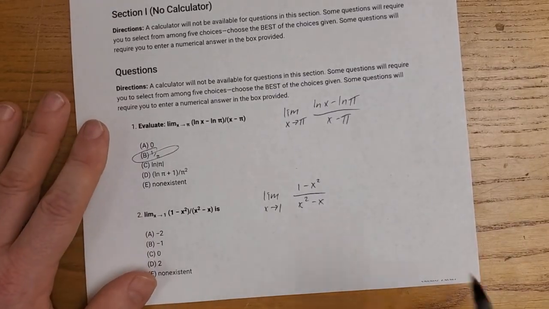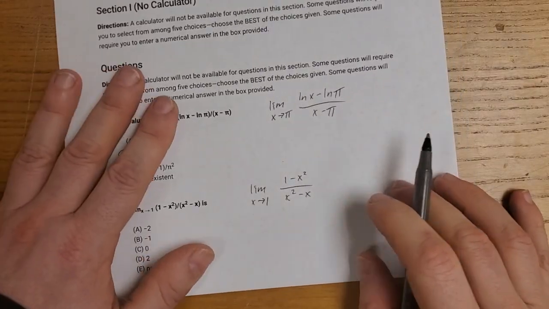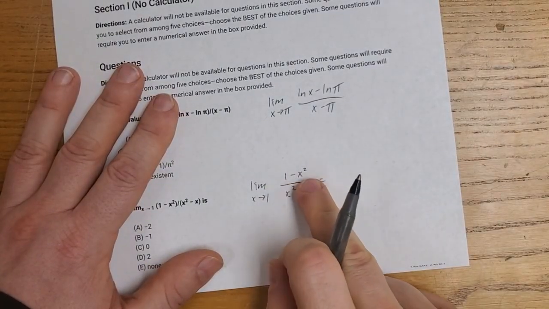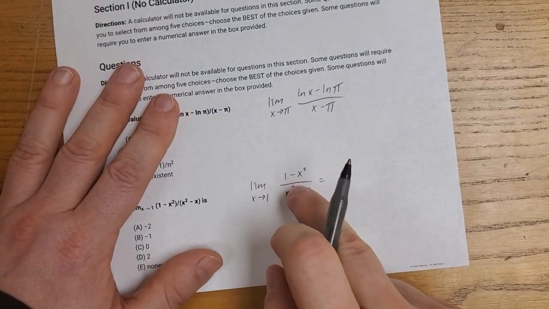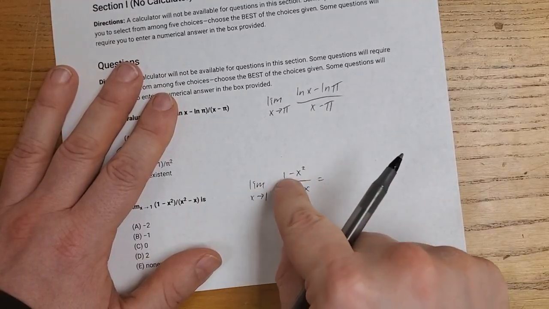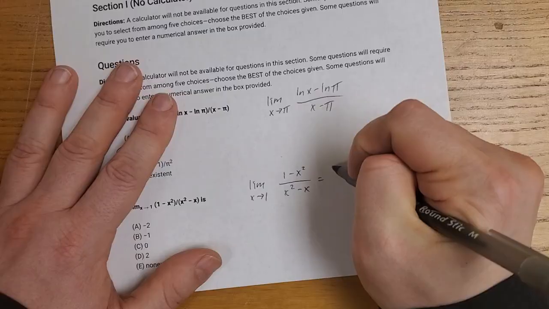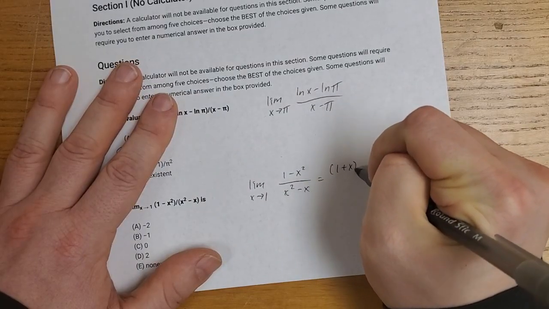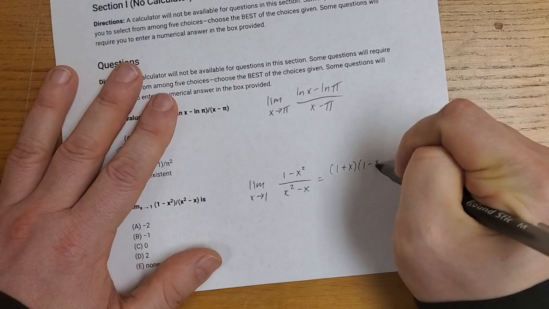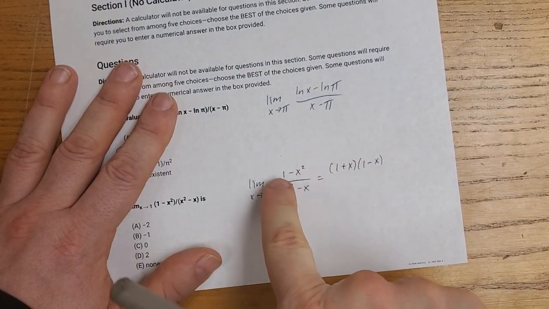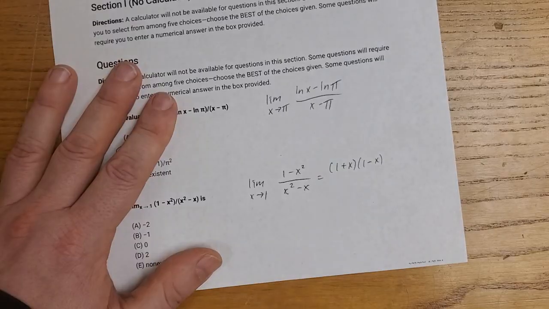Now, this looks like something we can simplify out a little bit, right? So 1 minus x squared. Now remember that when you have a square minus a square, we can simplify that to 1 plus x times 1 minus x, right? Because those multiplied together get you 1 squared minus x squared.